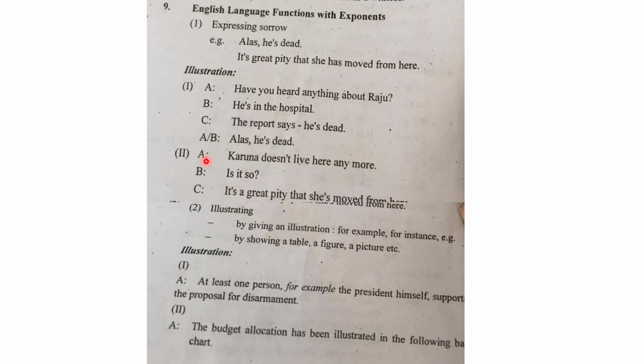Second example, A, Karuna does not live here anymore. B, is it so? C, it's a great pity that she moved from here.